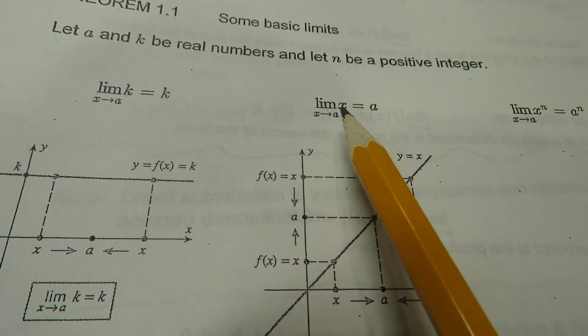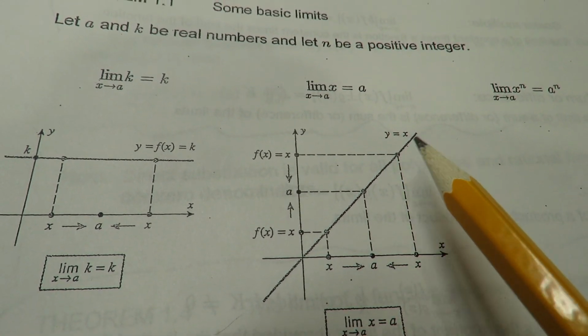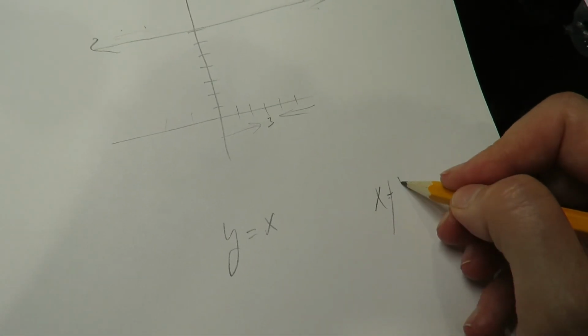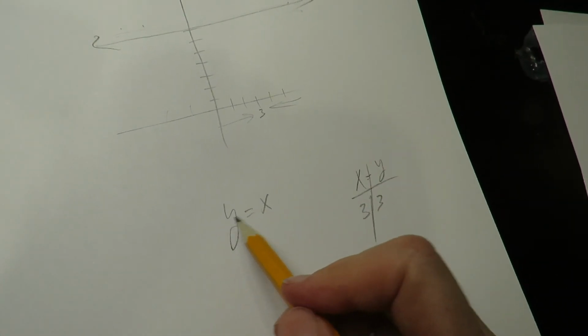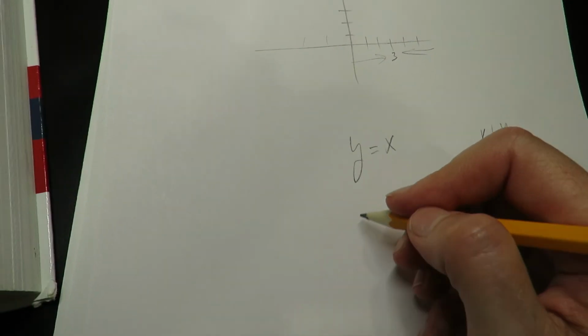Now this function, do you remember this guy? This is the identity function. The identity function is when y is equal to x. So if x is 3, then y is 3, right? Because y has to equal x. If x is 5, then y is 5. And on and on and on.